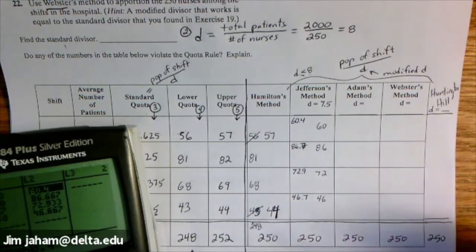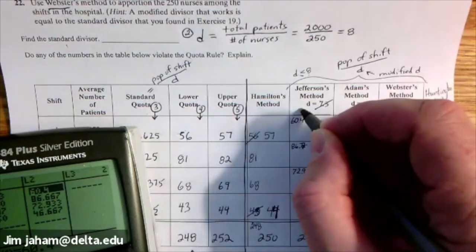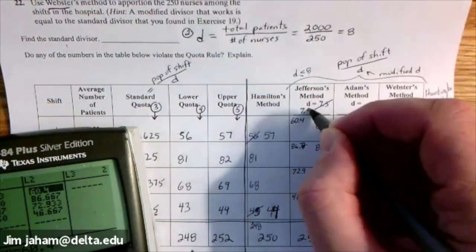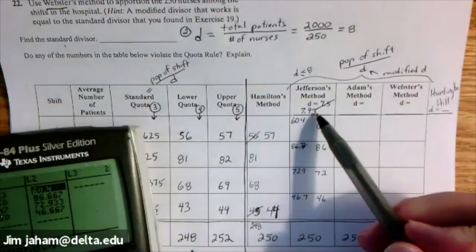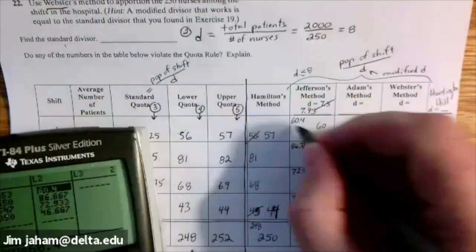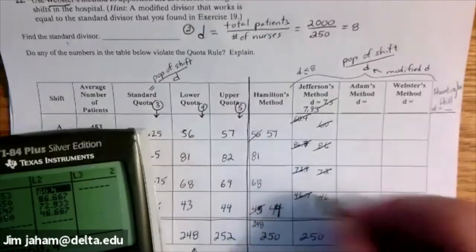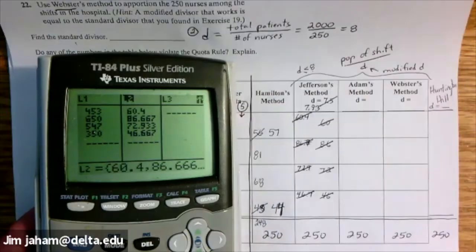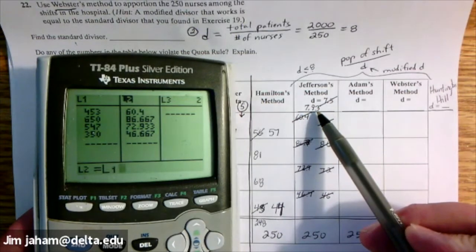So let me just give you this one here. Let's go to 7.93. See how much smaller it is than 8? Just 0.07. All right, so let's get rid of those. Those didn't work. And we try again. And divide not by 7.5, but let's divide by 7.93.